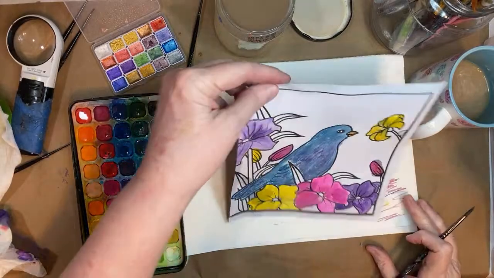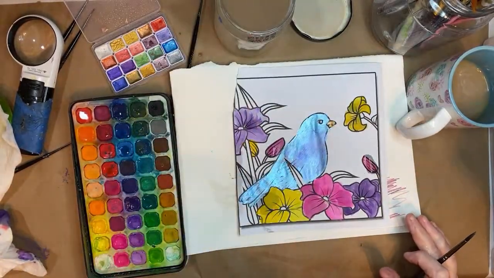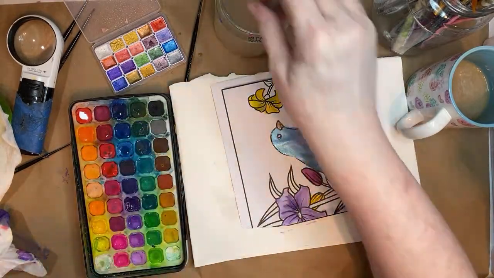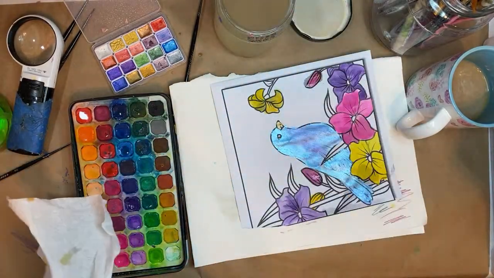Yeah, it does. These watercolors, all of them are really bright. Okay, let me get some green going here.